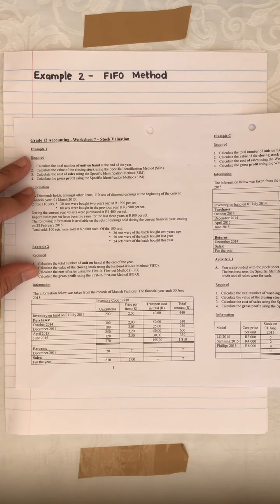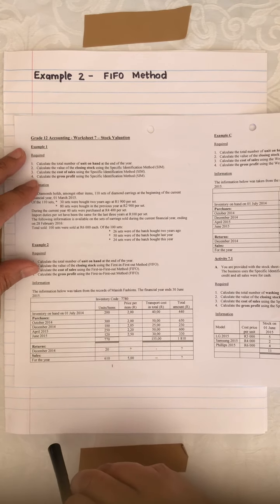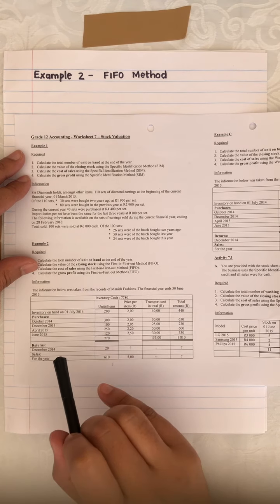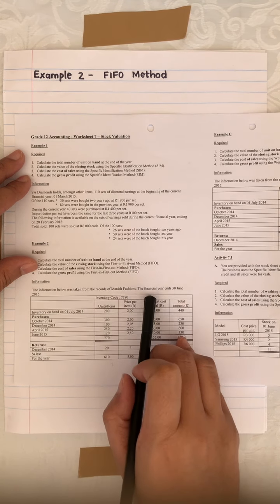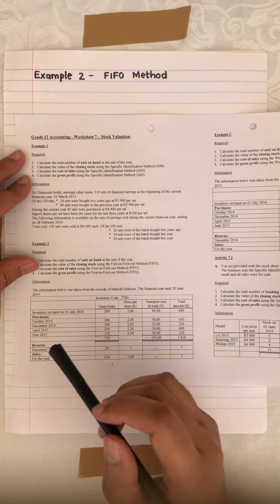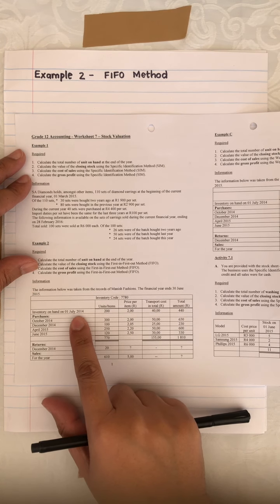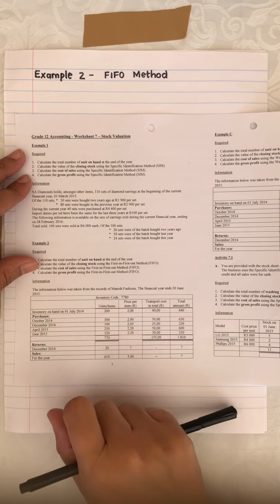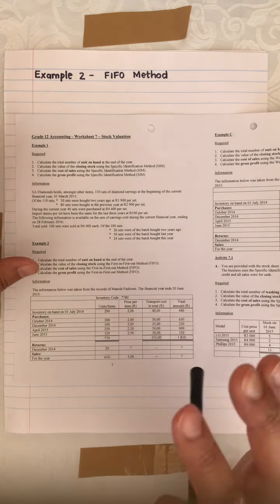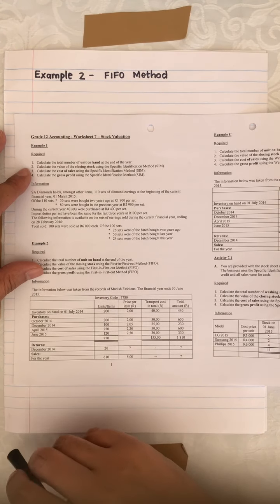Let's quickly get a move along with number 1. When it comes to your units on hand, let's read our information given. The information below was taken from the records of Manish Fashions. The financial year ends on the 30th of June 2015. So we've got inventory on hand on the 1st of July 2014. We've got 200 items at 2 Rand per item. However, also 40 Rand for all 200 items that we paid for carriage, or to transport these items.